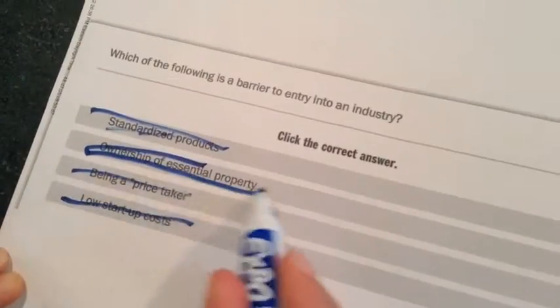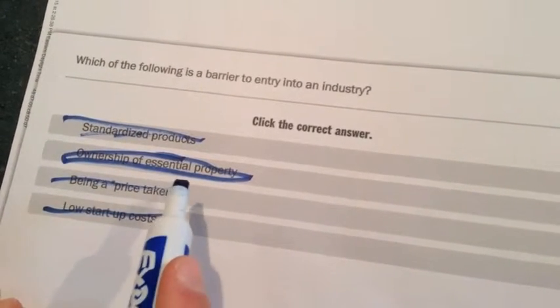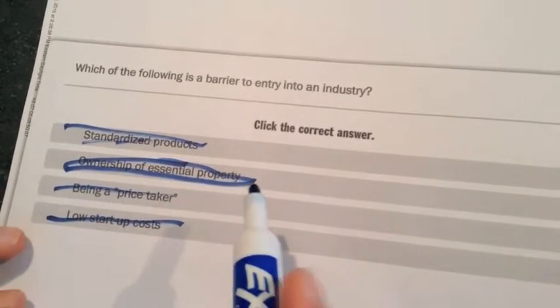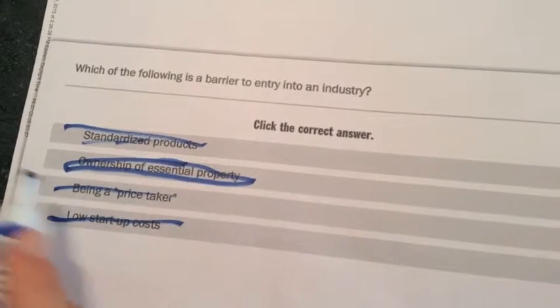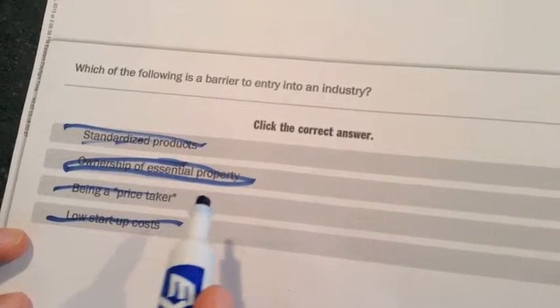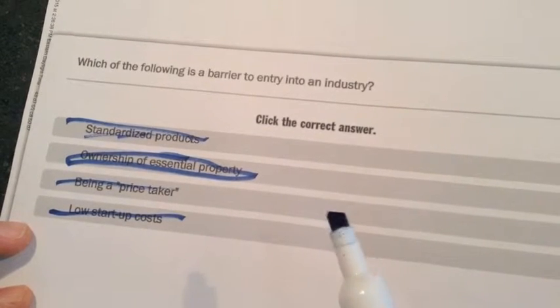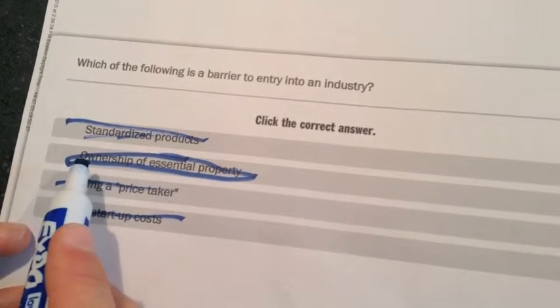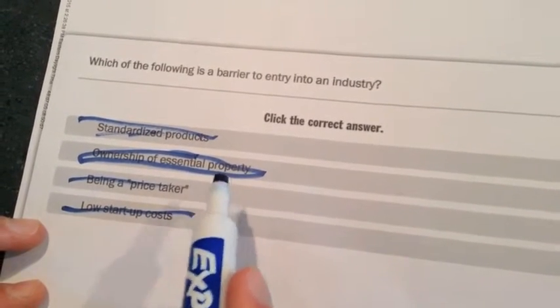This is your answer right here. Ownership of essential property is a barrier to entry into an industry. Let's think about it. De Beers, diamonds. So they own a large portion of the diamond mines in Africa. So that's a barrier to entry. No one else has their lands, and they dominate it. So ownership of essential property, that is a barrier to entry. That is how monopolies are formed.